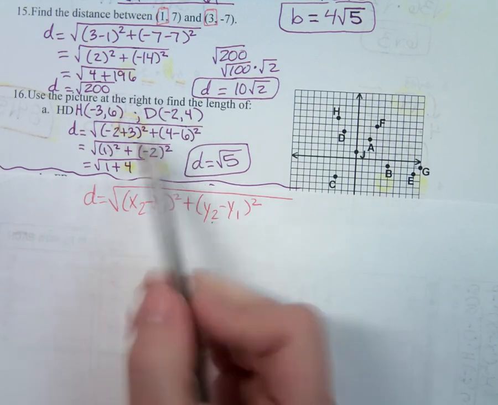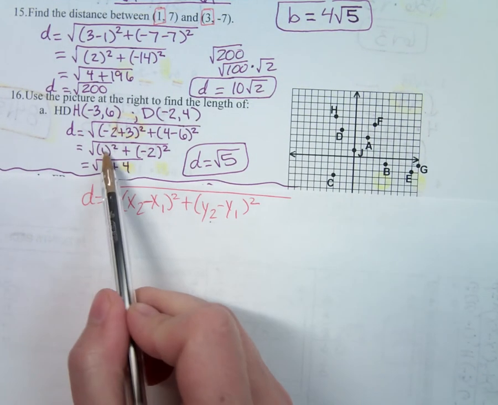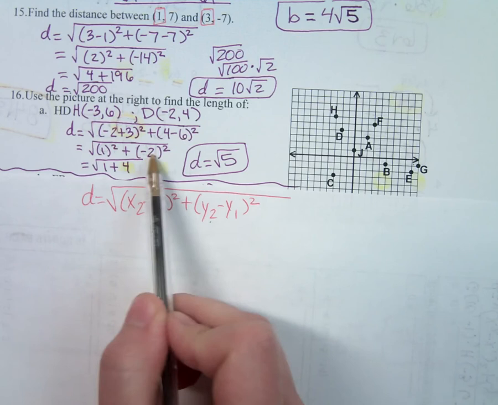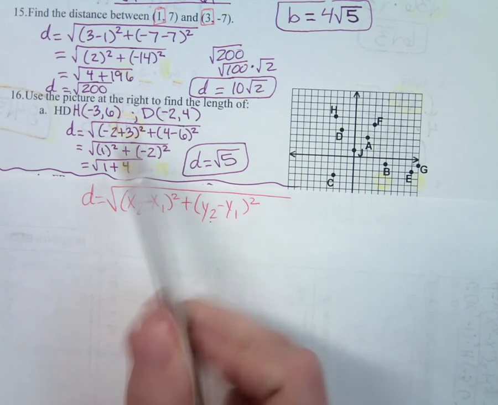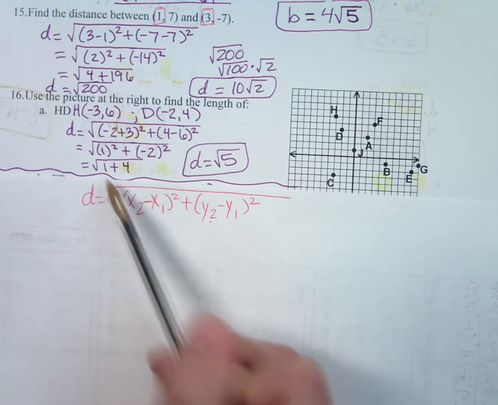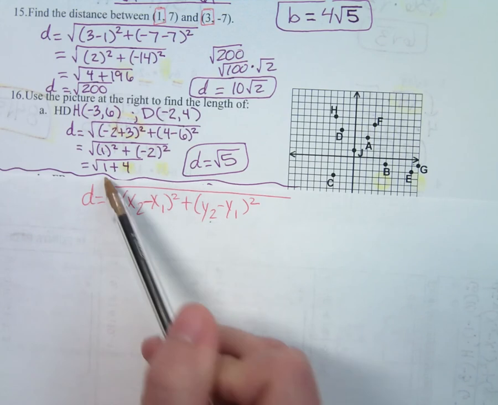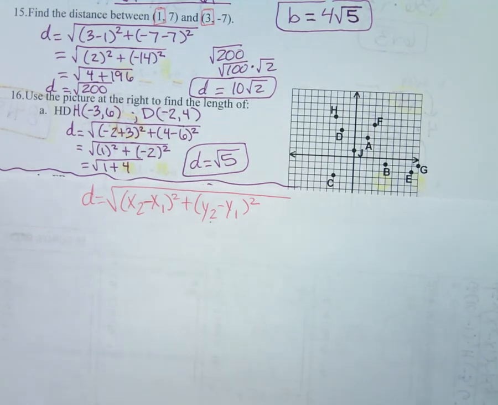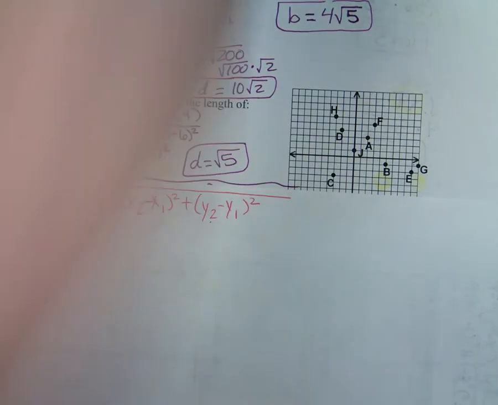And then I work out the parentheses. Negative 2 plus 3 makes 1. 4 minus 6 makes negative 2. 1 squared is 1. Negative 2 squared is 4. I add my numbers and get 5, so the distance is the square root of 5. And that doesn't break down anymore, so that's our answer.